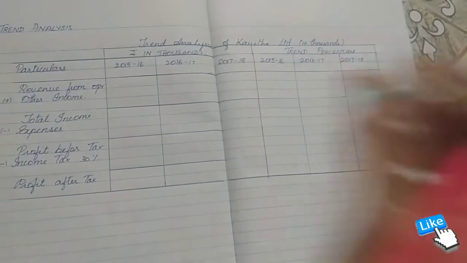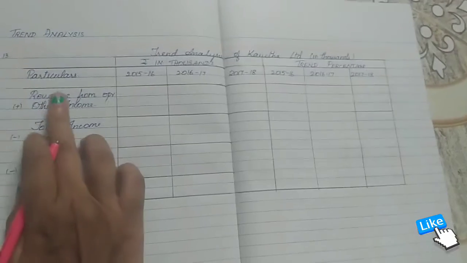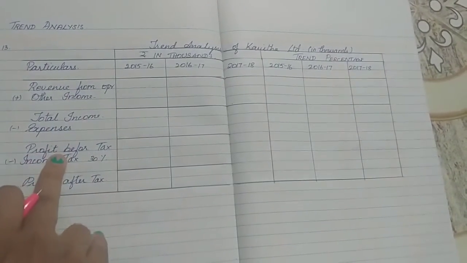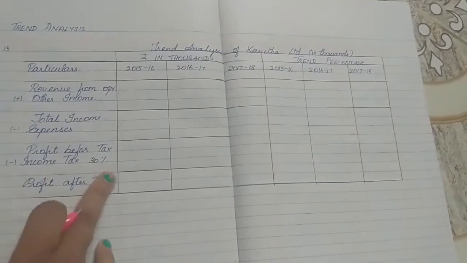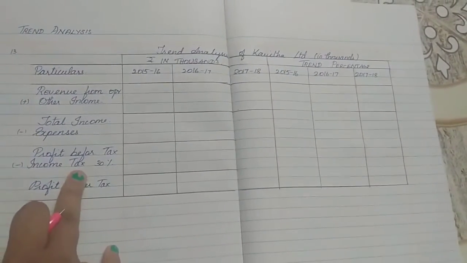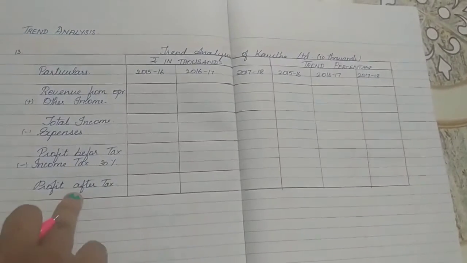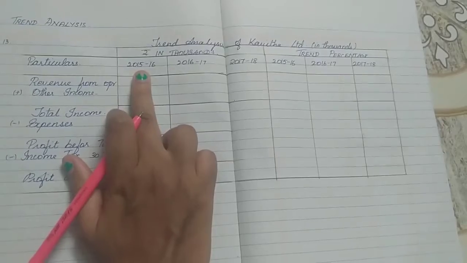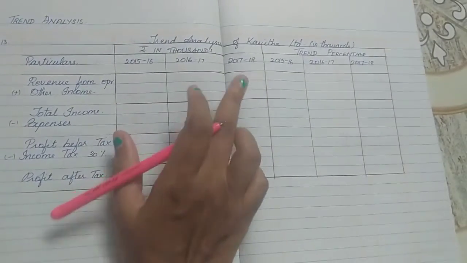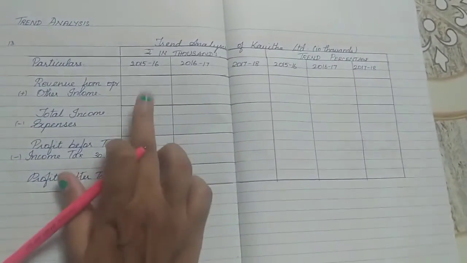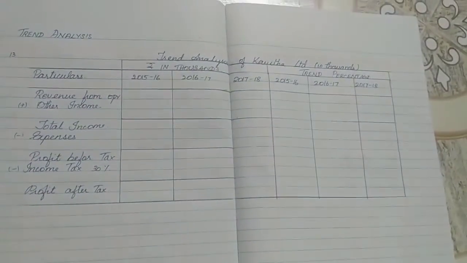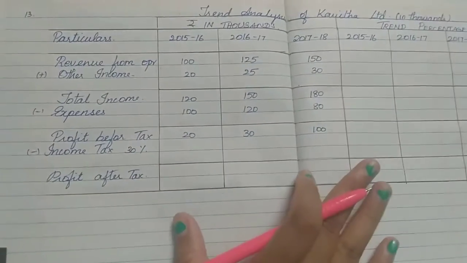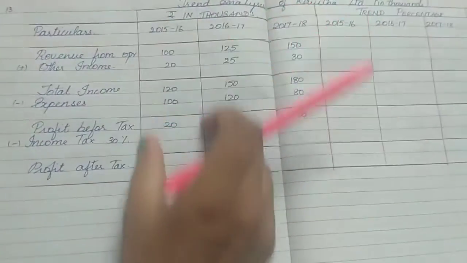In the particulars column, since it is an income statement, we are going to write the income statement format. Revenue from operation, other incomes, total income, expenses, profit before tax. There is income tax of 30% given, so I subtract income tax, I will get profit after tax. Next, enter the amounts for 2015-16, 16-17, 17-18 in the appropriate columns correctly. So till profit before tax I have completed my sum. For one column I'll show you.